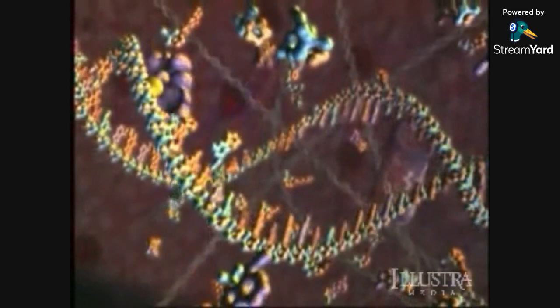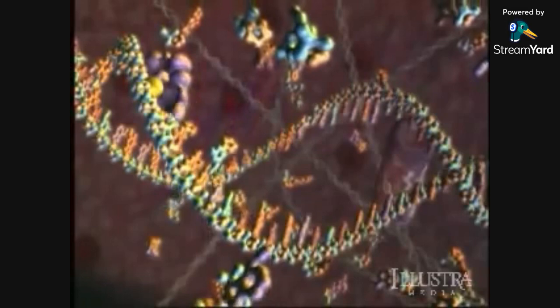Okay, so he used the word transcription. So the first part of the central dogma of molecular biology is DNA often transcribes to RNA. So we'll just continue.